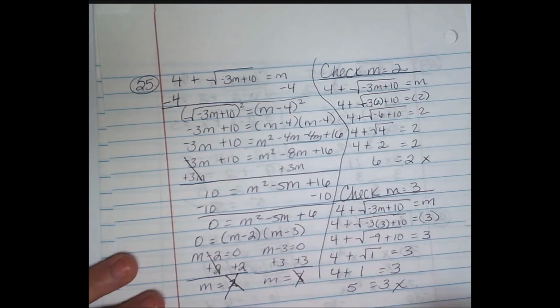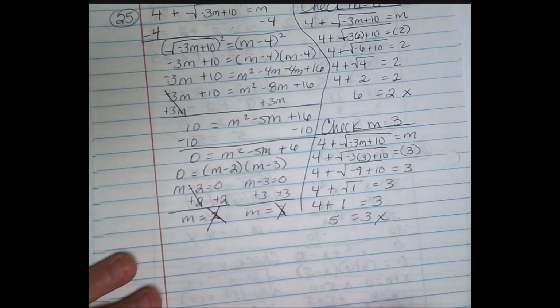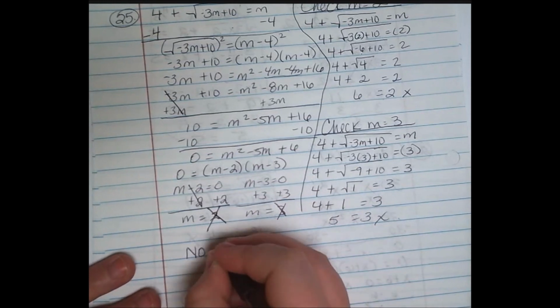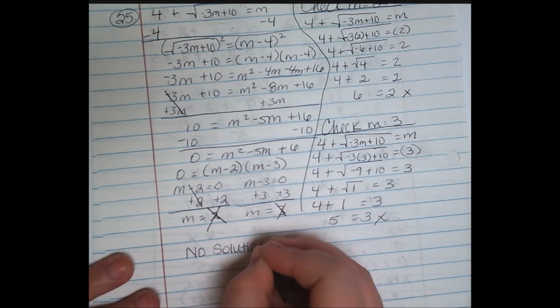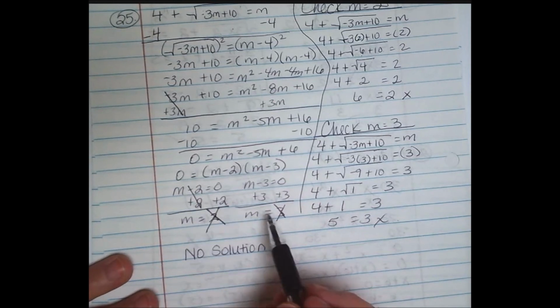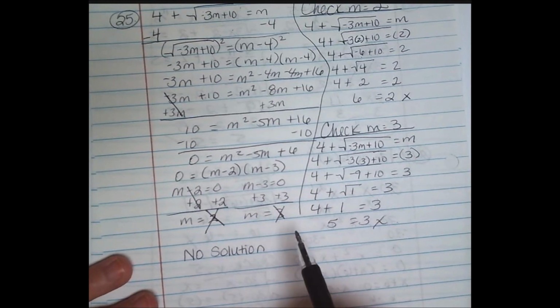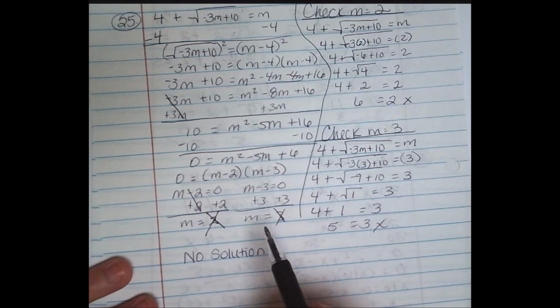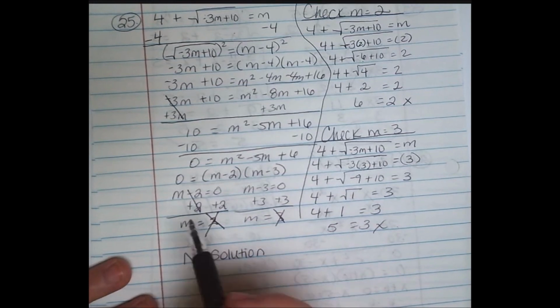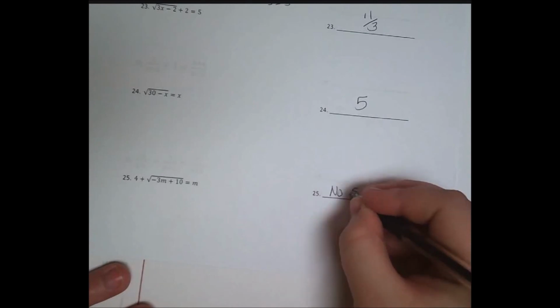So in this instance, when we did get 2 solutions and neither one of those solutions worked, that means we're going to write in our answer space no solution. So do not assume that just because 2 didn't work, that 3 was automatically going to work. That's not the case. Sometimes when you find 2 solutions, only one of them will work. Sometimes both of them can work, and other times neither one of them can work. Okay, so since neither one of our answers worked, we put no solution. Okay, let's move on to the next page.